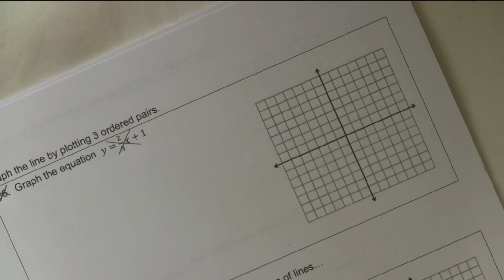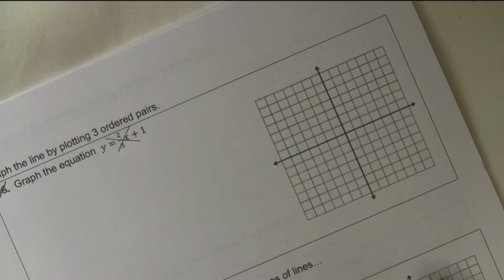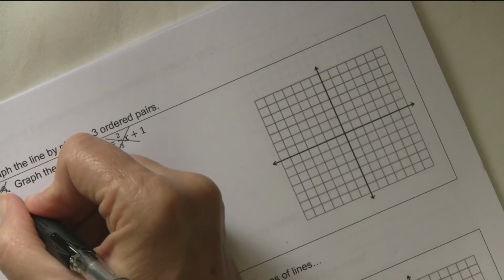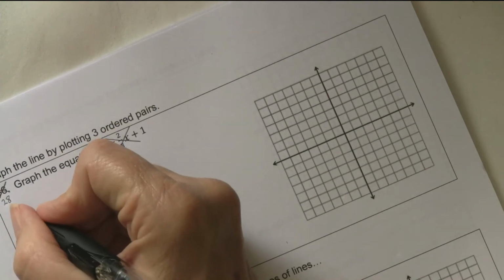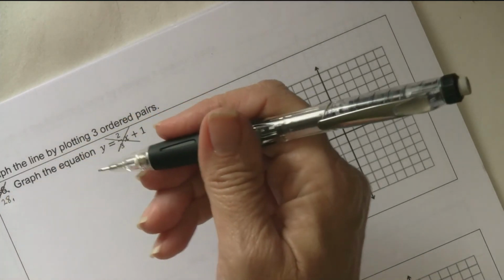So I'm going to choose, instead of that one, I want to choose problem 28. I might even fix this on your guys' notes since I haven't put them up yet.